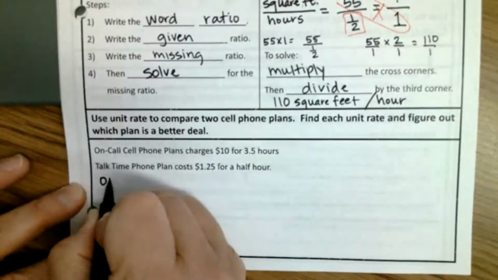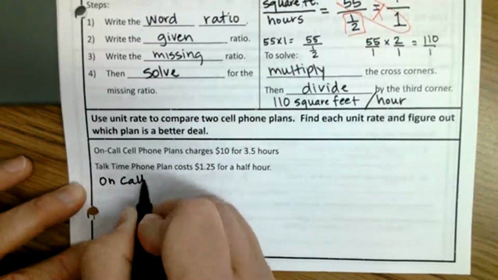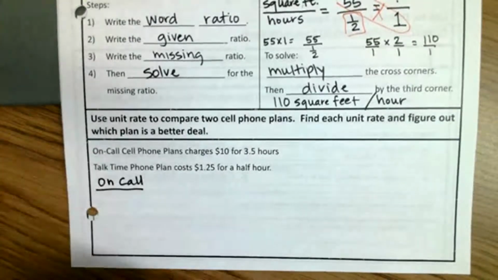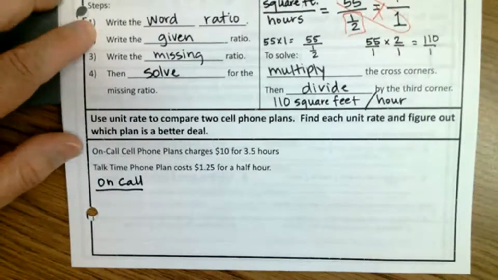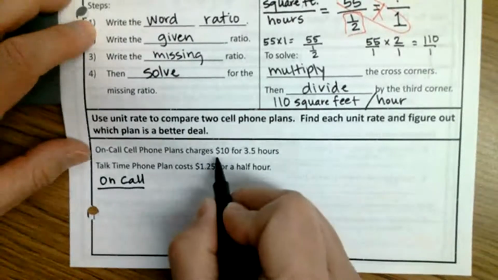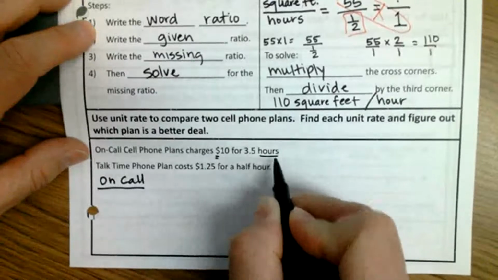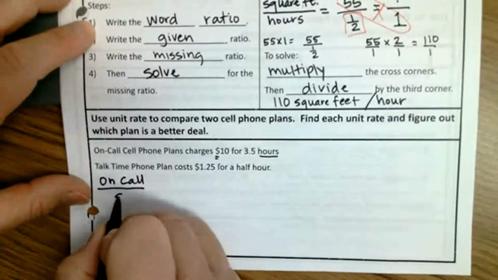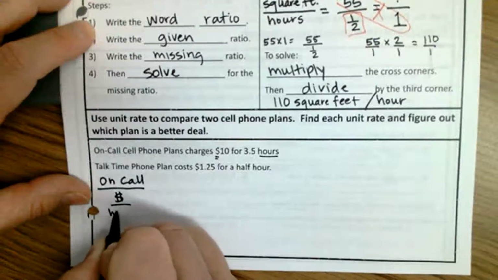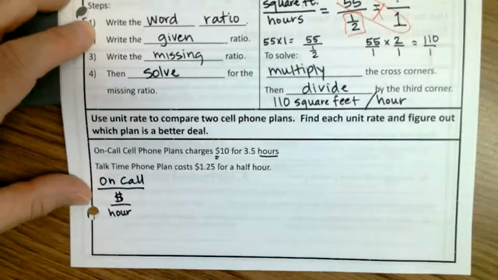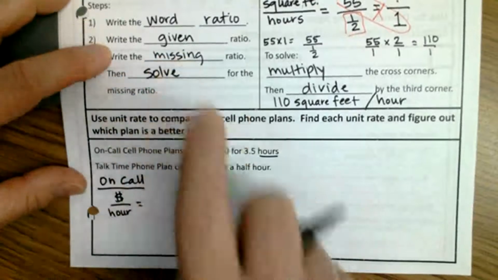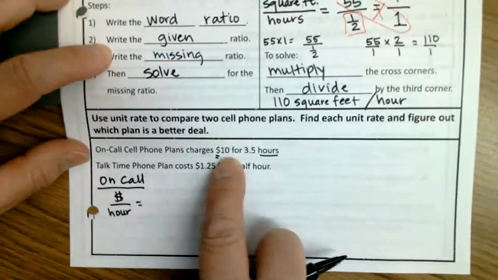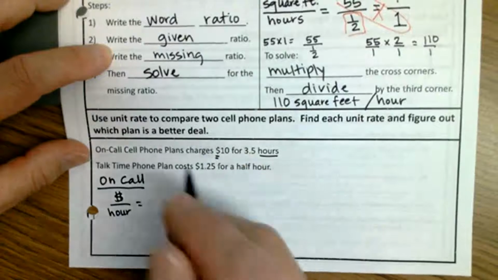We're going to start with on-call and find the unit rate for on-call, okay? And I'm going to follow the steps. I'm going to first write the word ratio. What am I comparing? I'm comparing dollars per hour, okay? So dollars per hour. That is my word ratio. I'm going to start with that. The next step is to write my given ratio. For on call, I have $10 for 3.5 hours.